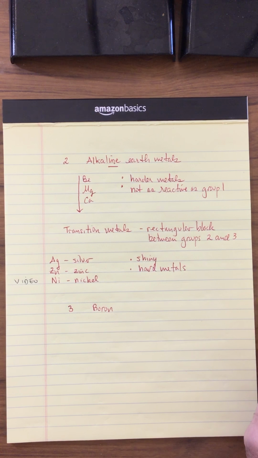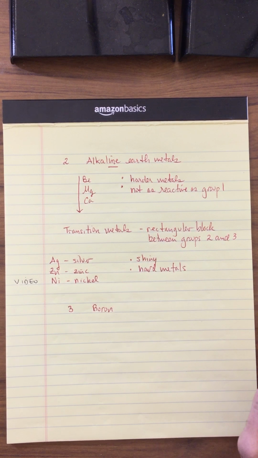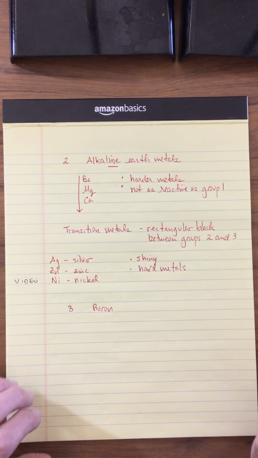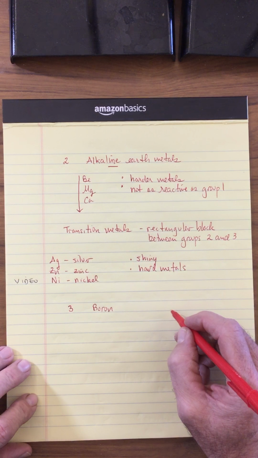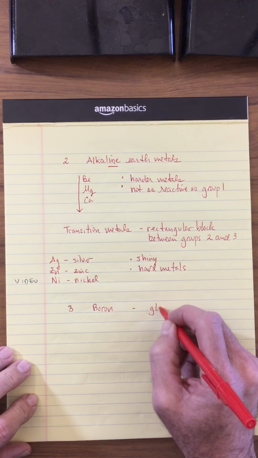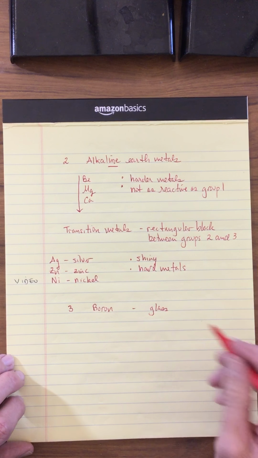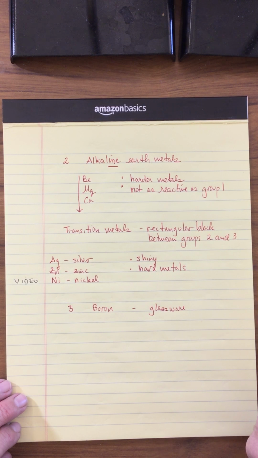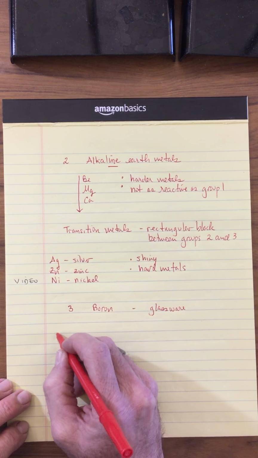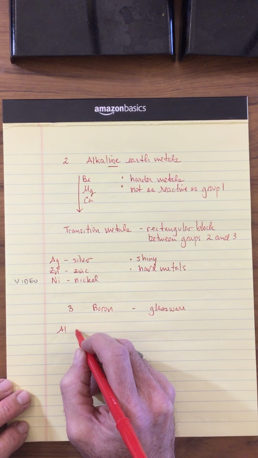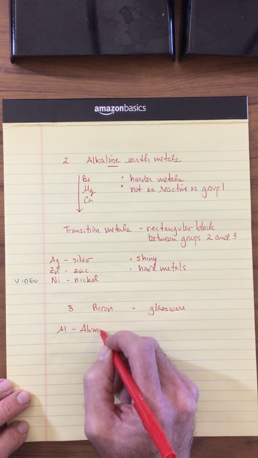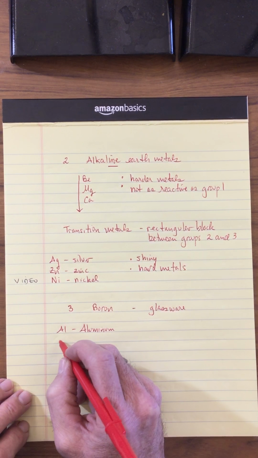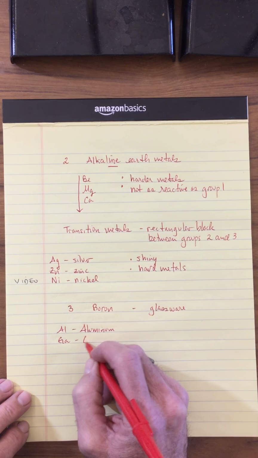Okay, and boron is used in making our glassware in this classroom. So boron is being used for our glassware. It's called borosilicate glass. Okay, boro, and the silicate is referring to the silicon that's also in there as well. But in that boron group, we also have aluminum, Al for aluminum. And we have Ga for gallium.